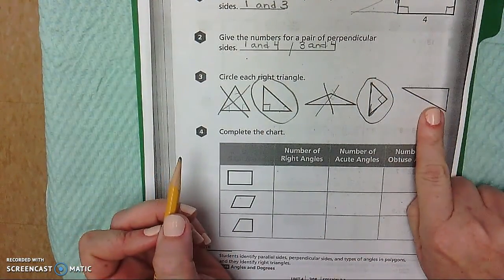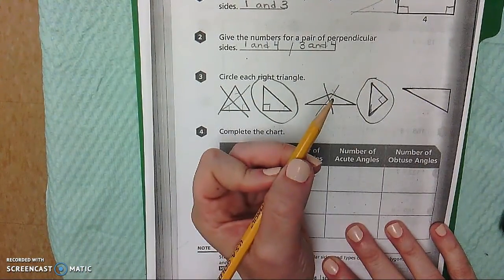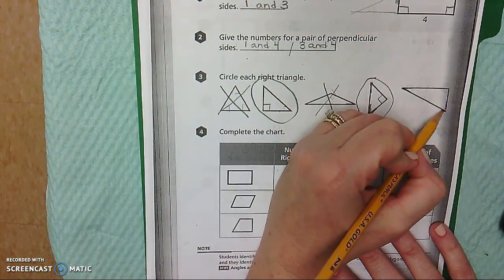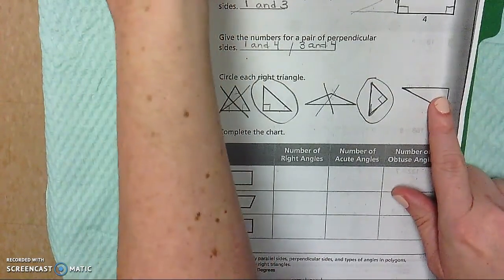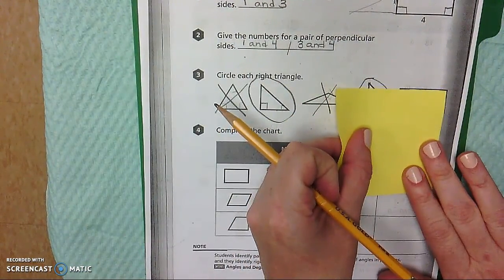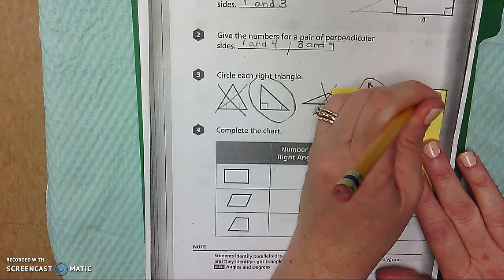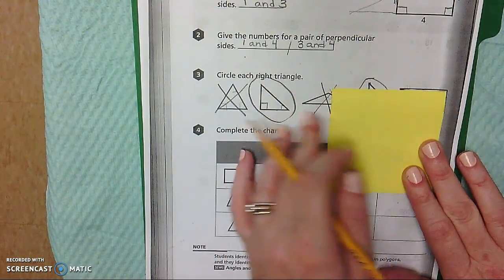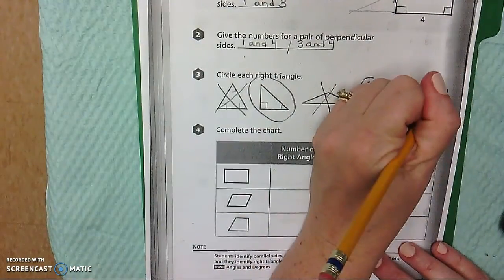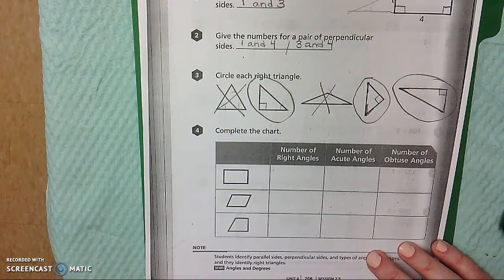And then let's look at this one right here. This one's definitely a small little angle. It's an acute. But let's take a peek at this one right here. I use my paper. Put it right here on the edge of that line. And if it's a right triangle, then this line will touch the paper. And it does. It is a right triangle. So this one should be circled as well.